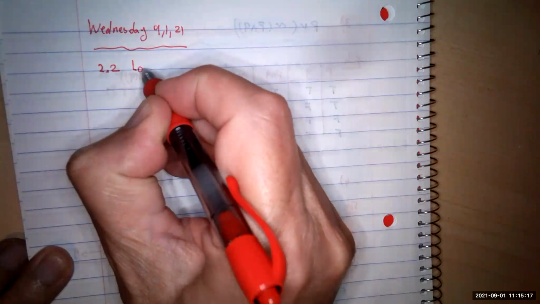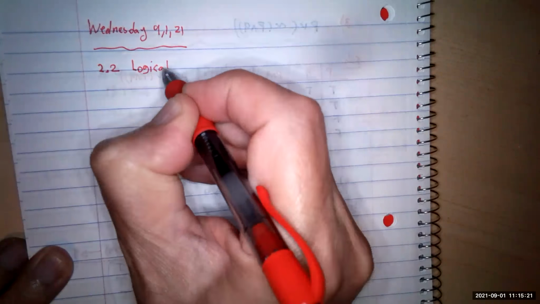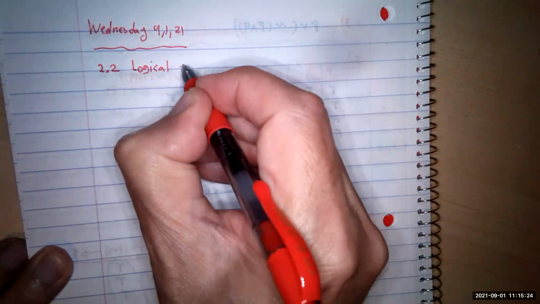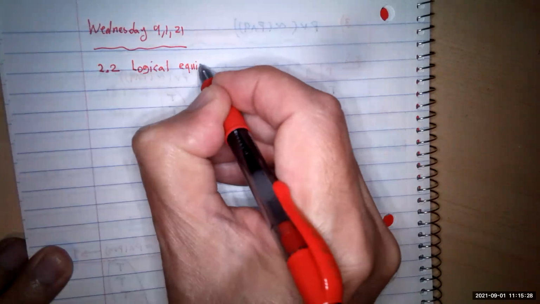What is logical equivalence? We're not going to have a kind of equality, but it's the same thing.